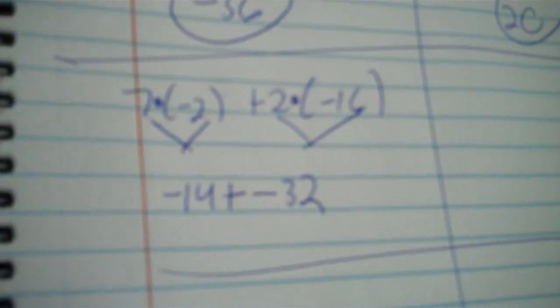All right, next problem. 7(-2) + 2(-16). So look at the first parentheses. Okay, we need a dot there. Then I have a plus. Need a dot there, and then it ends. So I make the multiplications here. 7 times -2, that's -14. Positive times a negative is a negative here. 2 times 16 is 32. So I'm adding -14 plus -32, -46.